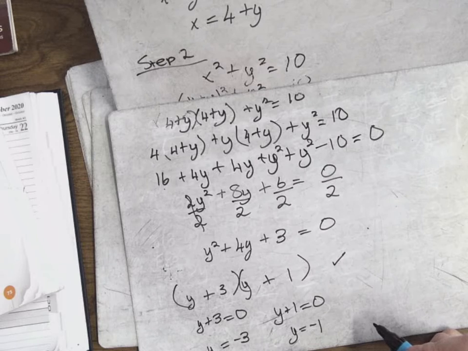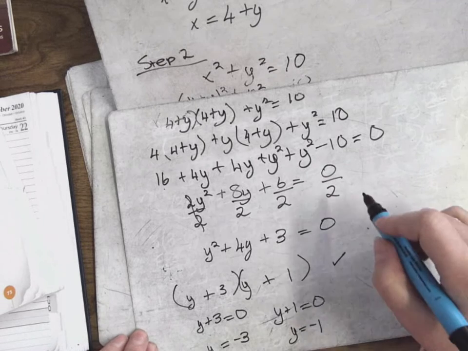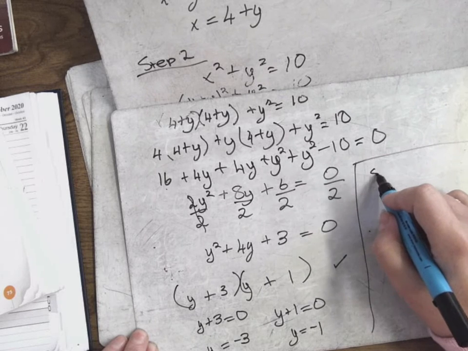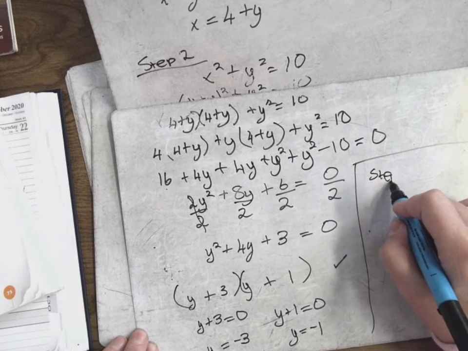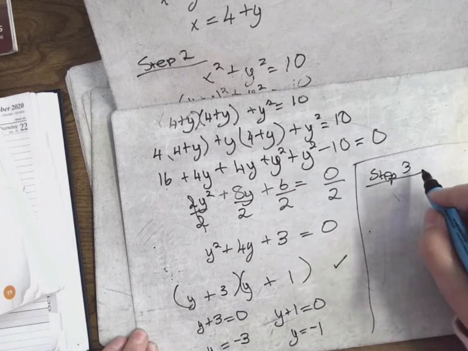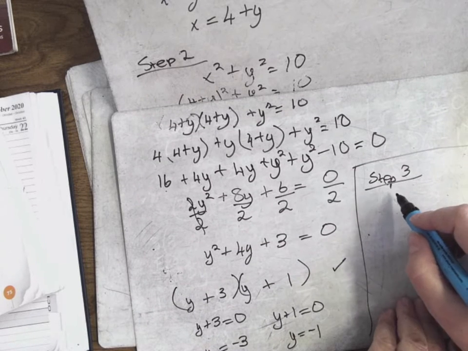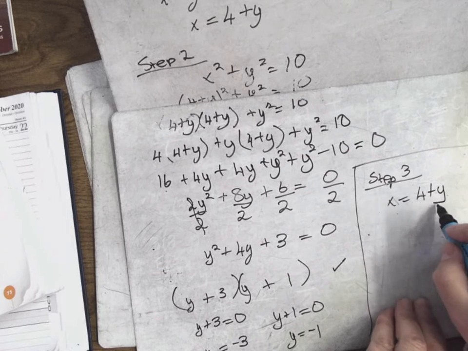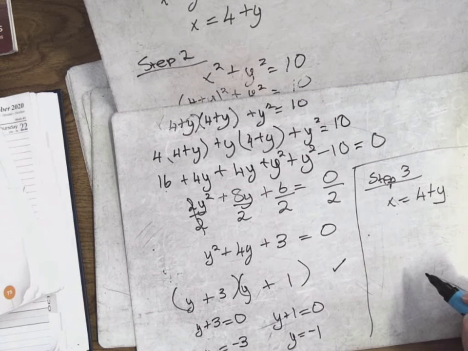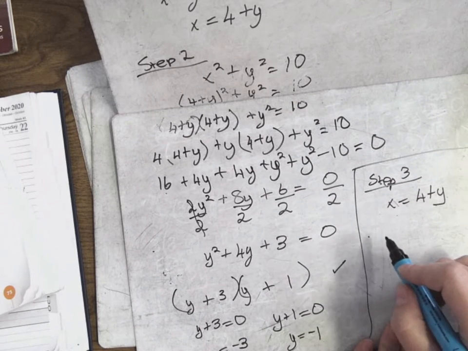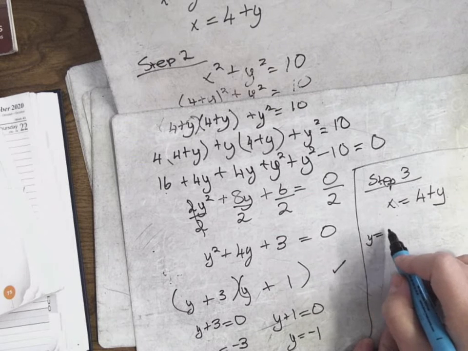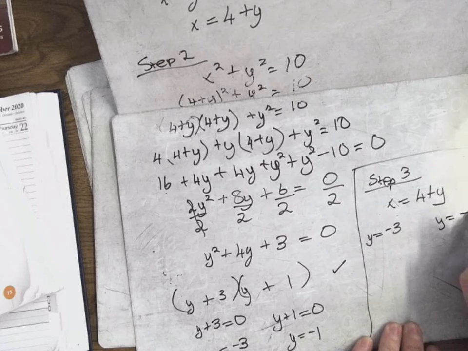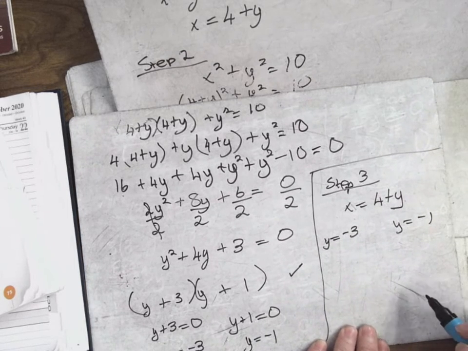So this is step 3. I need to go back to my linear equation, which I rearranged in step 1, which was x is equal to 4 plus y. I know y is equal to minus 3, so I'm going to get a matching x, and I also know y is equal to minus 1, so I'm also going to get a matching x for that.